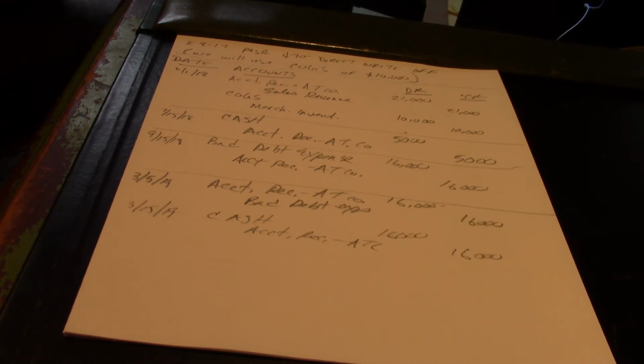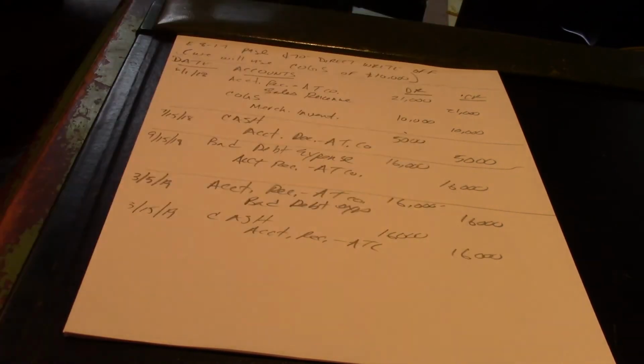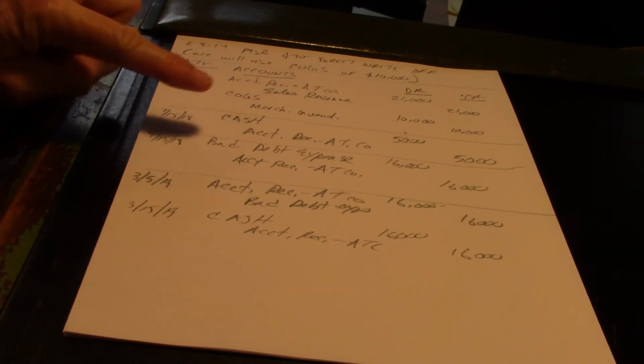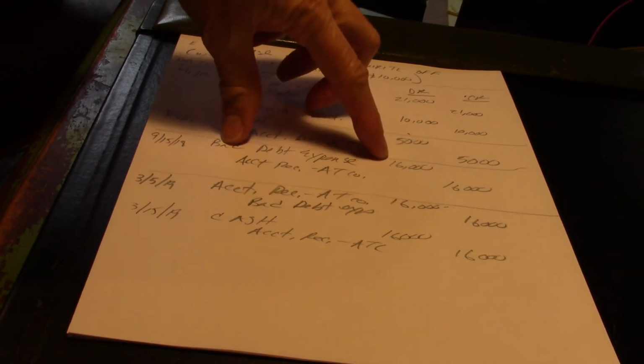The only issue with this, which the problem does ask about, it says, what are some limitations when you're using the direct write-off method? So the direct write-off method is problematic because, as you can see, we wrote this off back here and had this big bad debt expense in 2018.